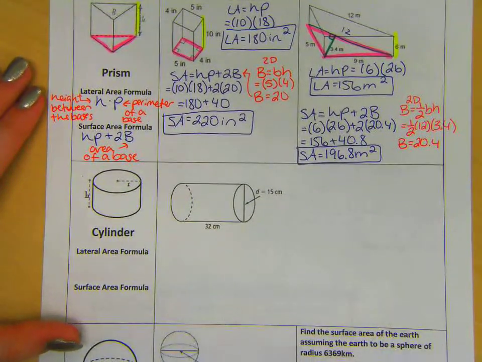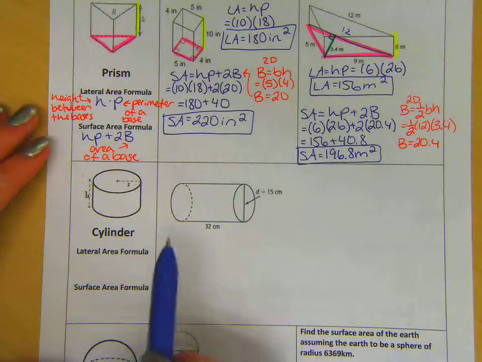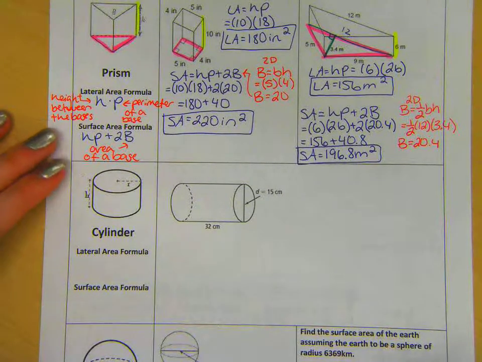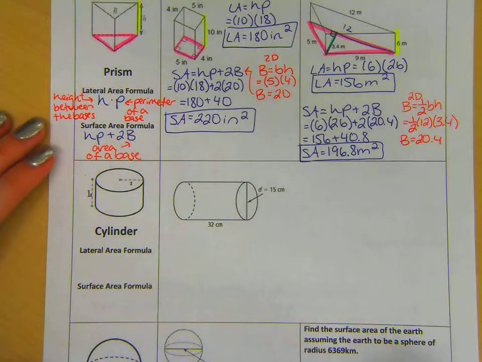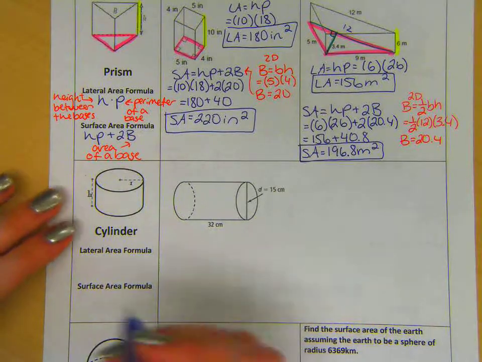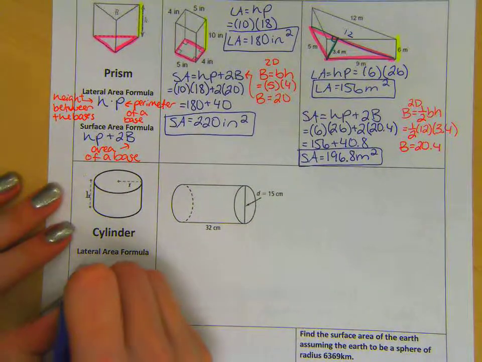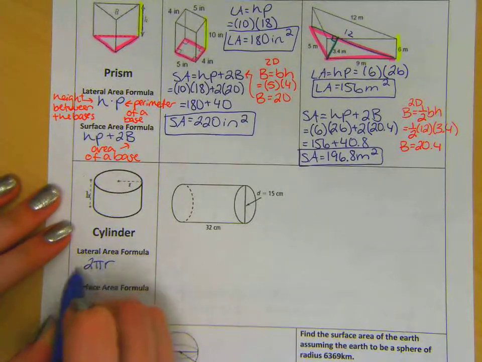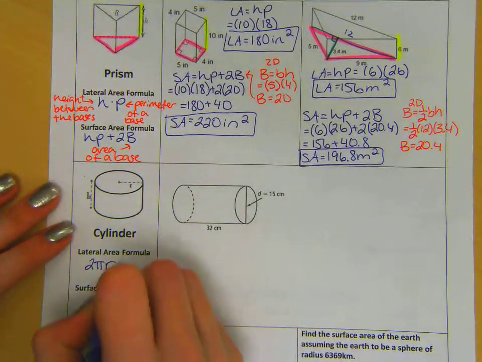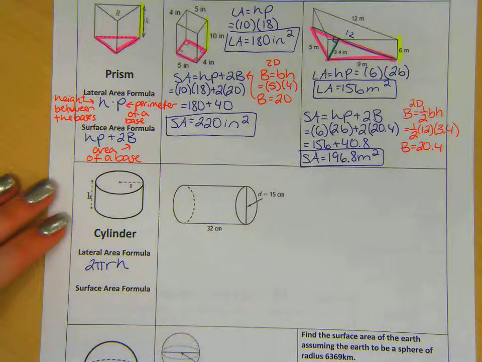Similarly for a cylinder, we will take the height and multiply it by the perimeter of the base. But in the case of a cylinder, the bases are circles, and another way to say perimeter of a circle is the circumference. And we have a formula for the circumference of a circle. That's 2 pi r. So I'm going to take that. That is technically the perimeter of the base, and I'm going to multiply that by the height.